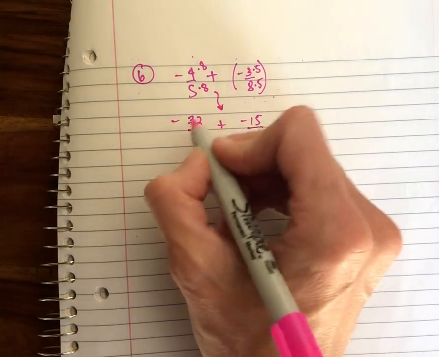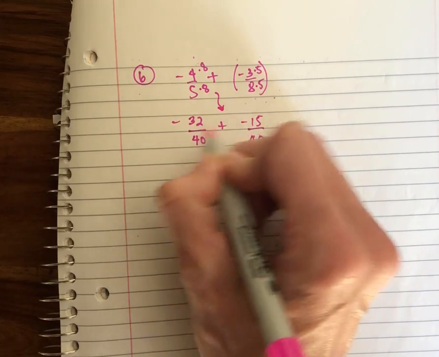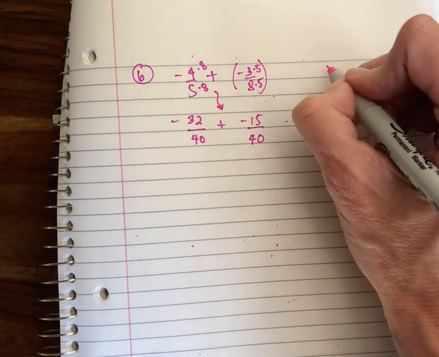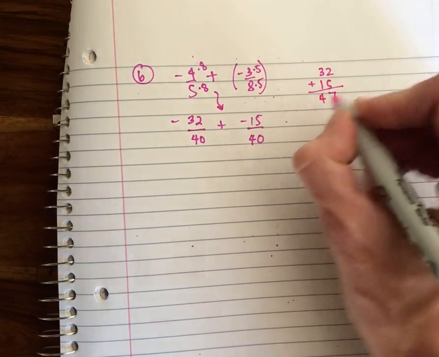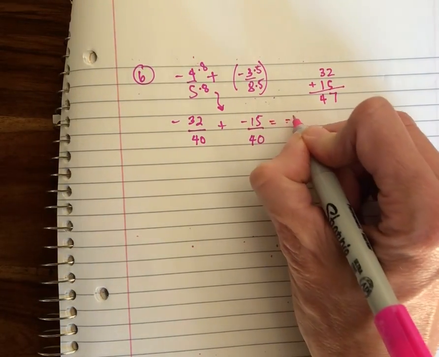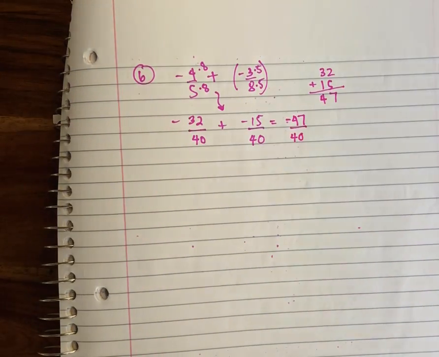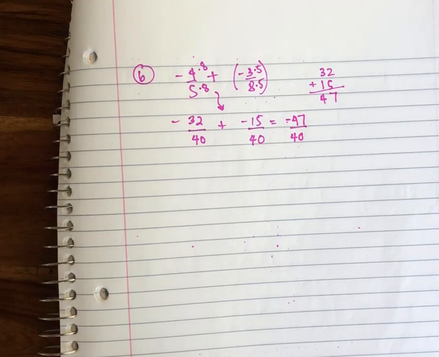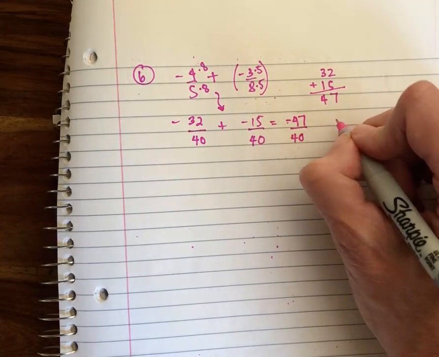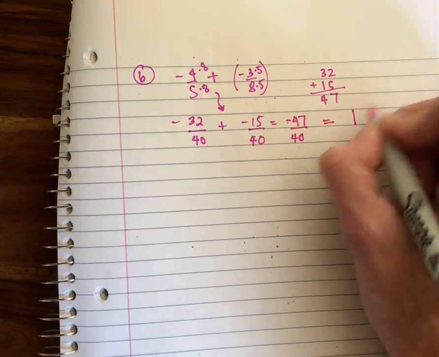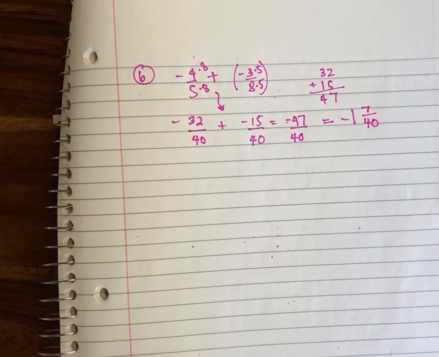So I owe 32 and I owe 15. So we have to figure out the total that we owe. So if I add 32 and 15, the total that I owe is 47. And my denominator stays the same for addition. So -47/40. If I wanted to express that as a mixed number, 40 goes into 47 once. There are 7 left over out of 40. And again, this was a negative.